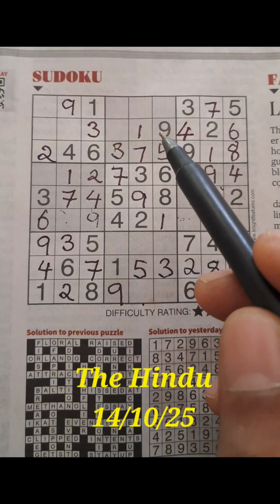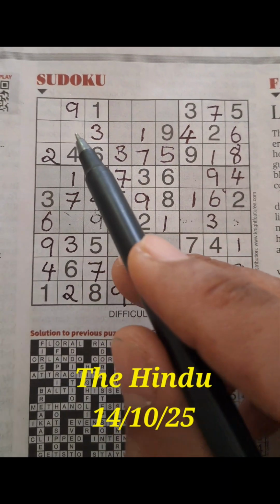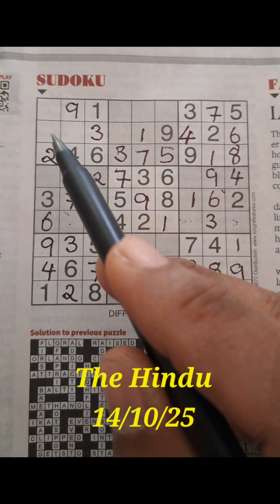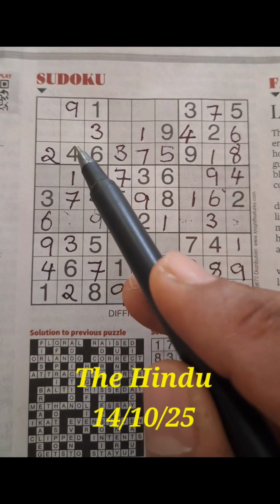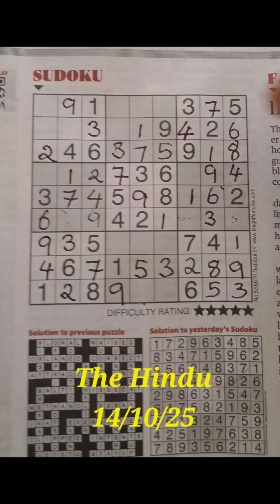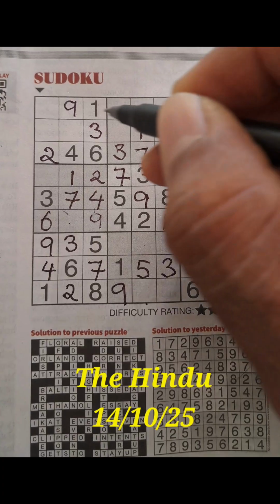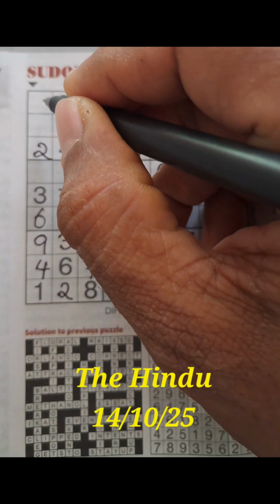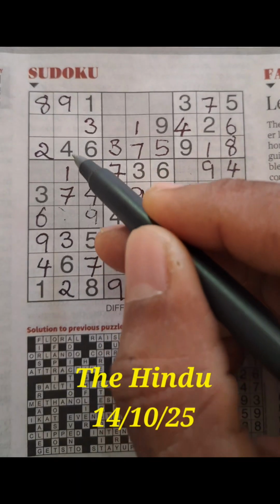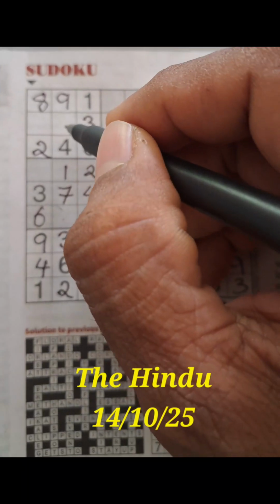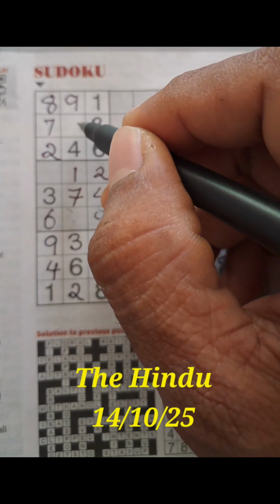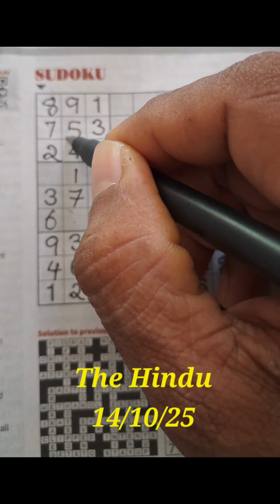Now we will see which are the missing numbers out here in this box. 1, 2, 3, 4 we have. 5, 7 and 8 are the missing numbers. So 5, 7 we already have in this line, so the left out number is 8. 7 is already there in this line, so we cannot write 7 over here, so 7 will find its place here. So the left out number is 5, which will find its place over here.